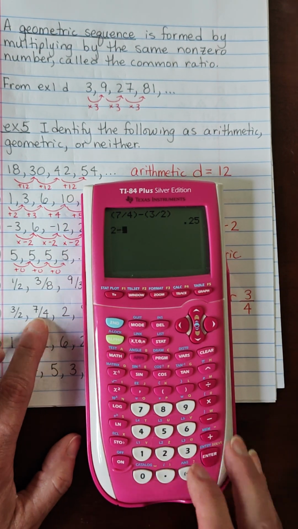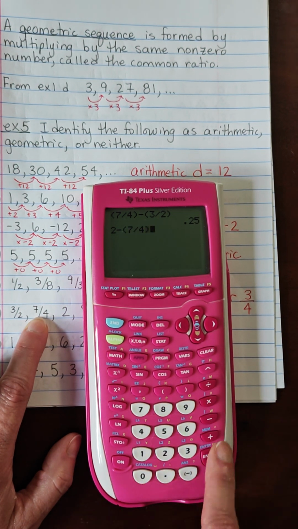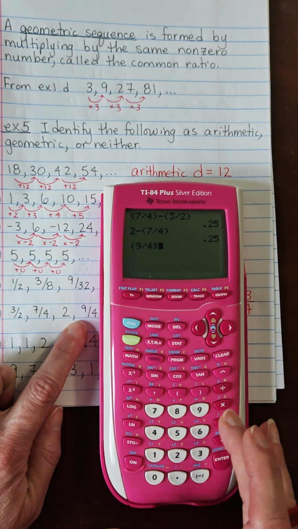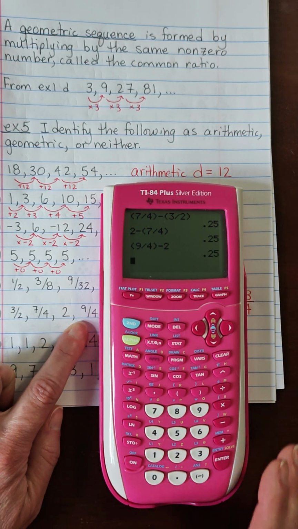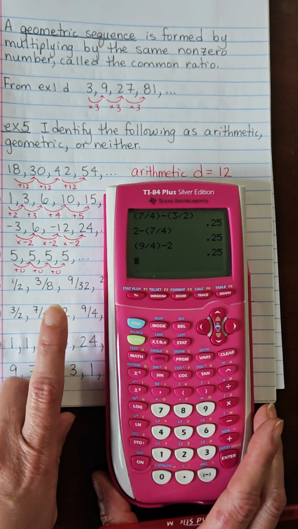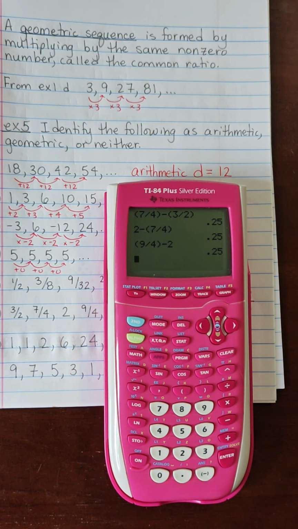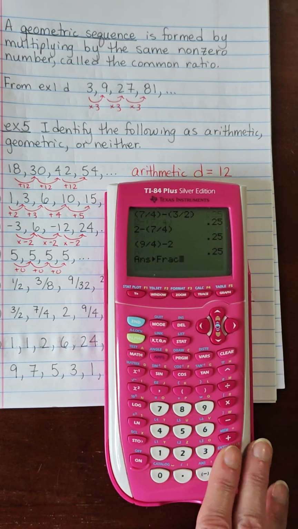All right, so 2 minus 7/4, and then 9/4 minus 2. So you can see that by taking any term, subtracting the one before it, I keep getting the same fixed number, 0.25. Now, 0.25 is the same as 1/4.